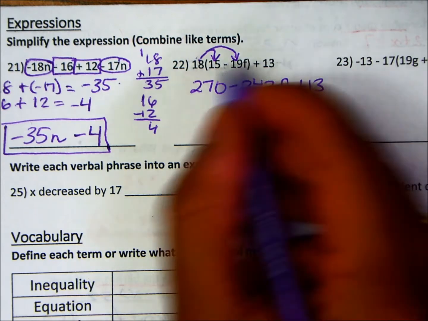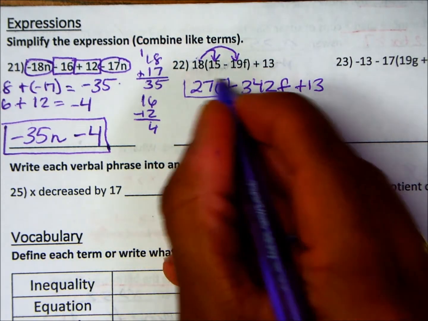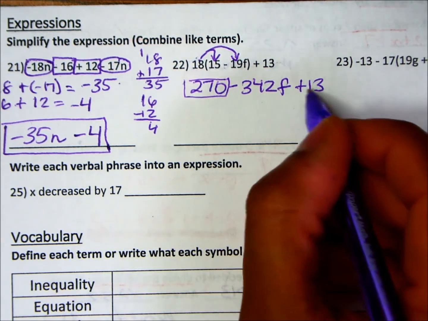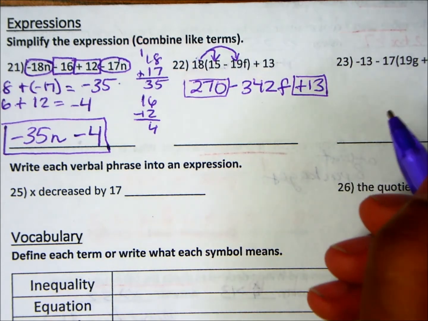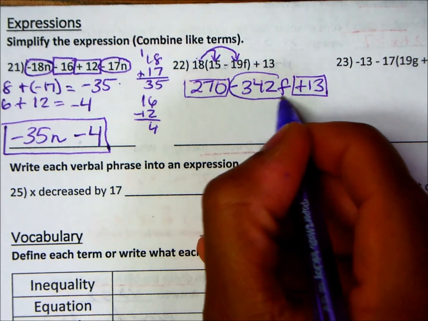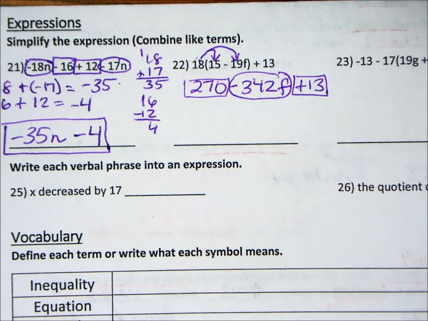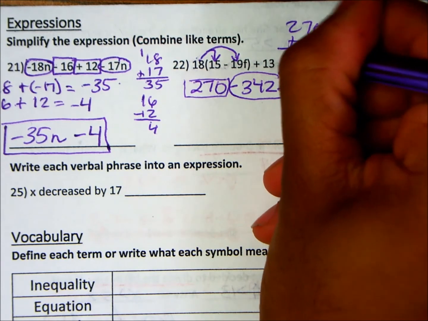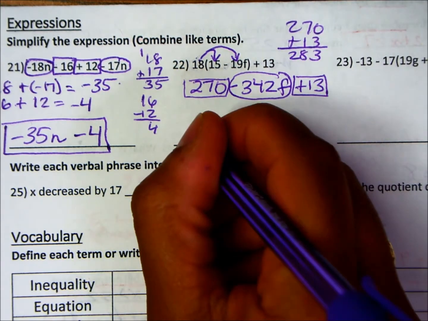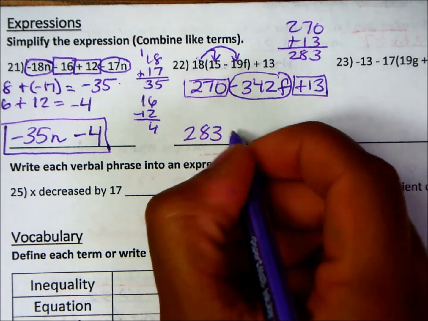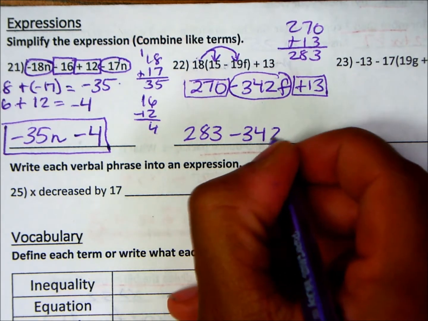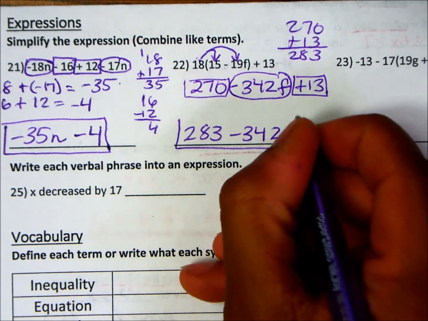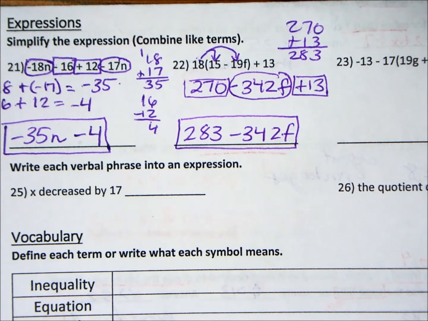Now, let's see if we can combine any terms. I have 270. Any other number without a variable? Boom. Then negative 342F, that's just there by itself. Gets us 283. Remember, combining like terms just means to add your terms. Add those coefficients.